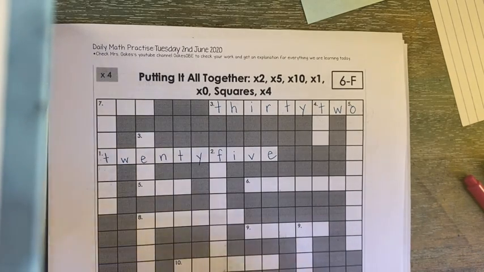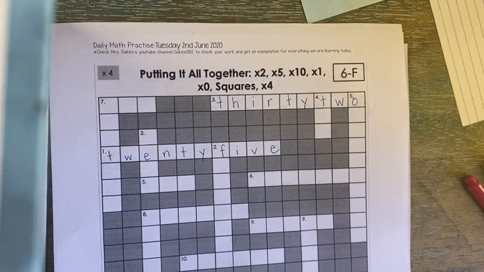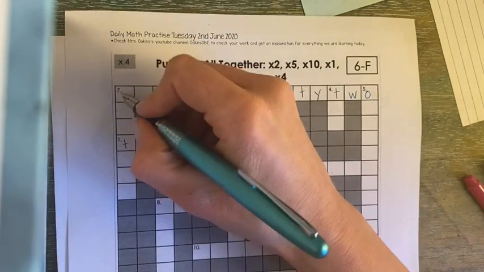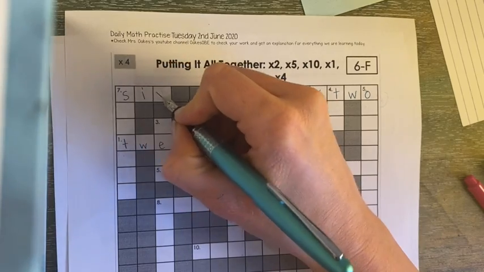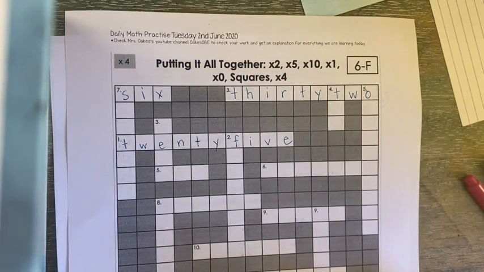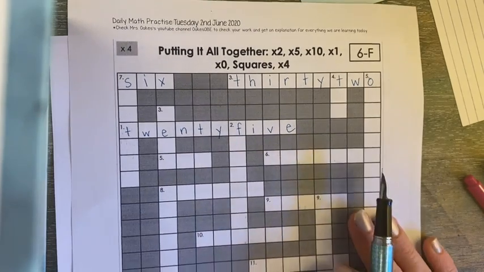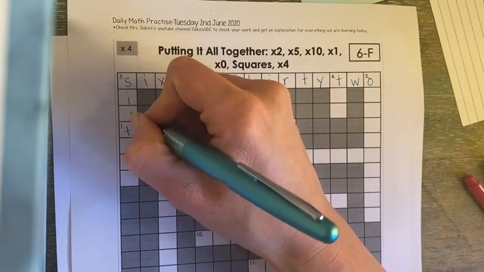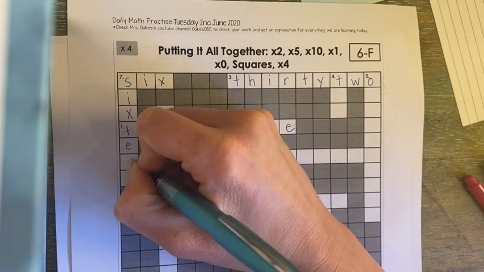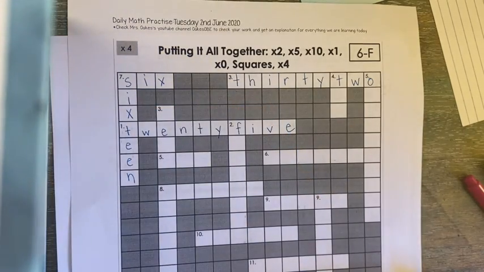So I've done 4 times 8, 7 across, 2 times 3. Well, 2 times 3 is 6. So I go to 7 across and I would write 6, S-I-X. And then I could go to down. Maybe I want to do 7 down because I already have the first letter of it. 4 times 4. Well, 4 times 4 is 16. So I would write 16. So that's all you're doing.